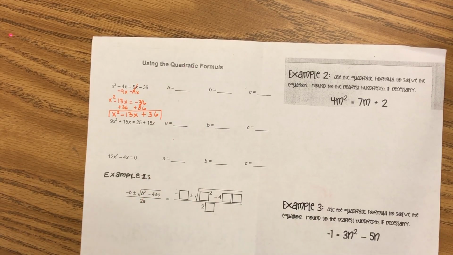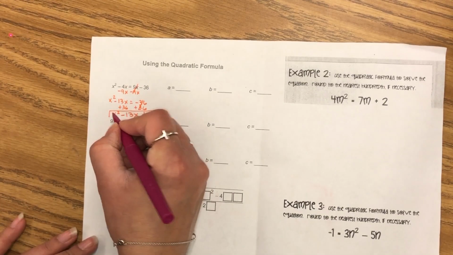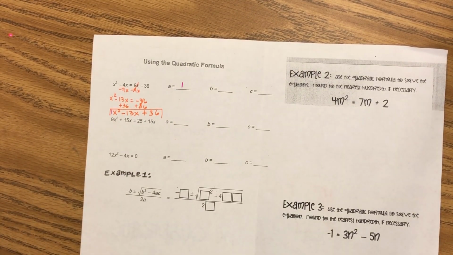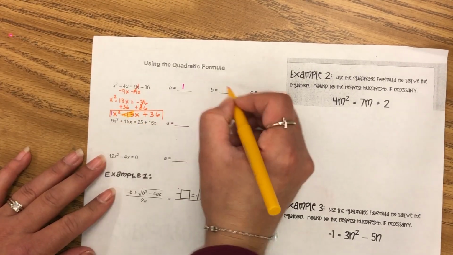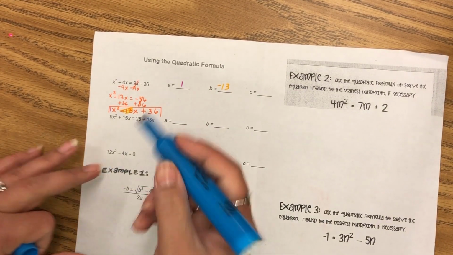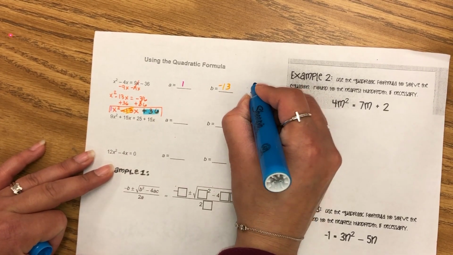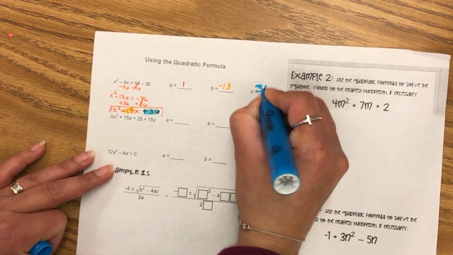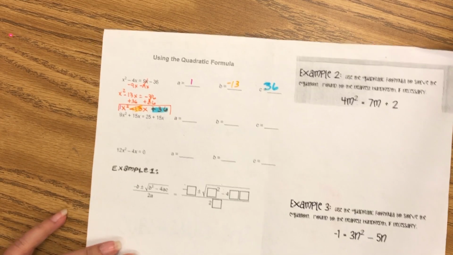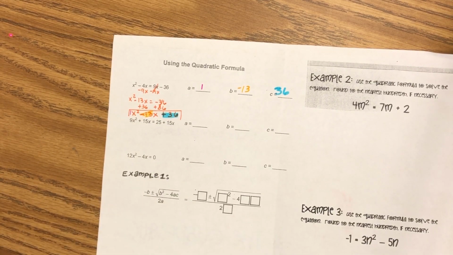So now I can go ahead and identify the A. Well, the A is the imaginary coefficient right here in front, so that's a 1. The B is the middle number including the sign, so that's negative 13. And the C is the third number including the sign, so that's a positive 36. So there it is. So let's go ahead and use that to solve using the quadratic formula.